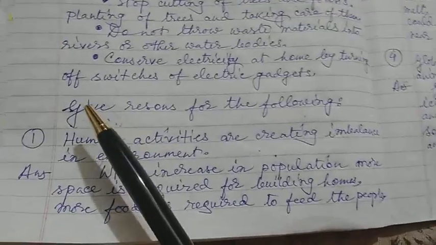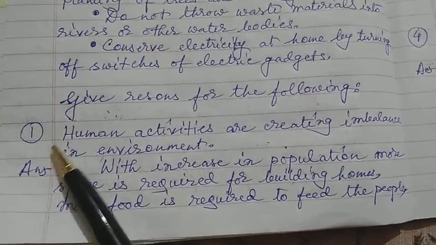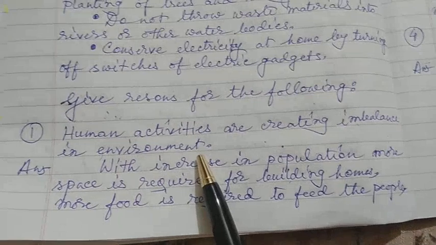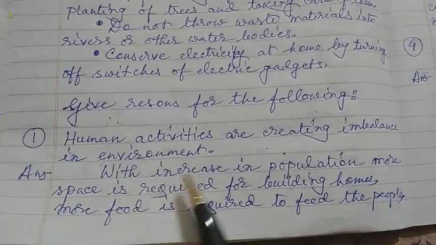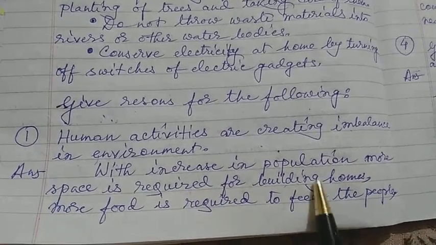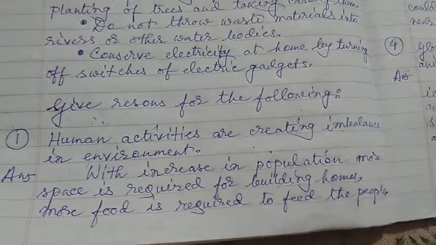Next type of question is give reasons for the following. Number 1, human activities are creating imbalance in environment. Answer, with increase in population, more space is required for building homes. More food is required to feed the people.